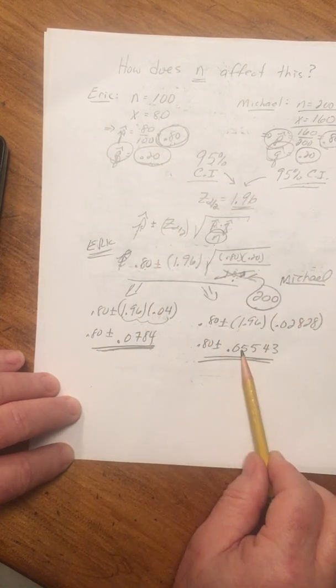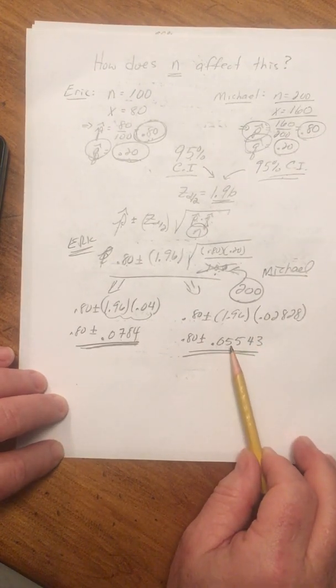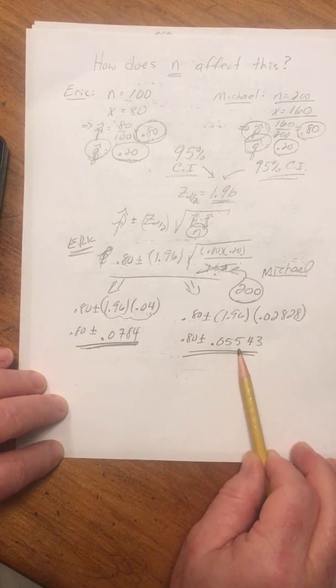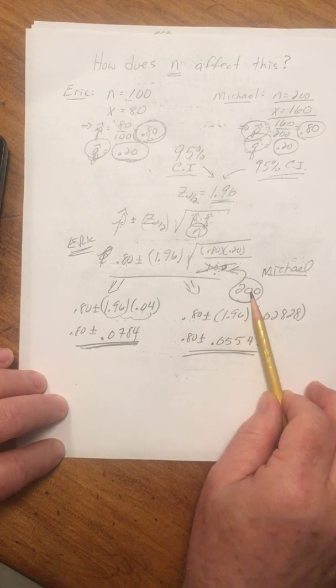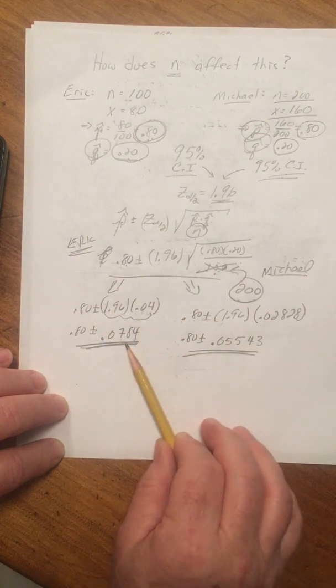Keeping everything else equal, to increase the accuracy, to get larger accuracy, to make a smaller margin of error, you need a larger sample size. Large sample size, small margin of error. Small sample size, large margin of error.